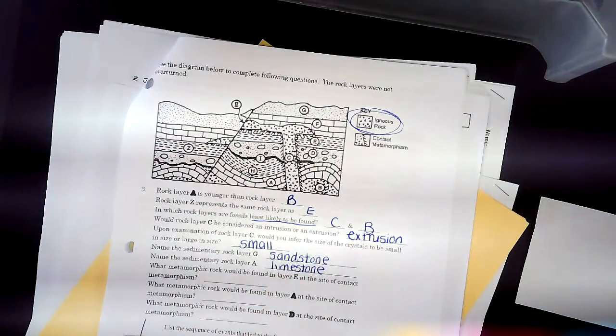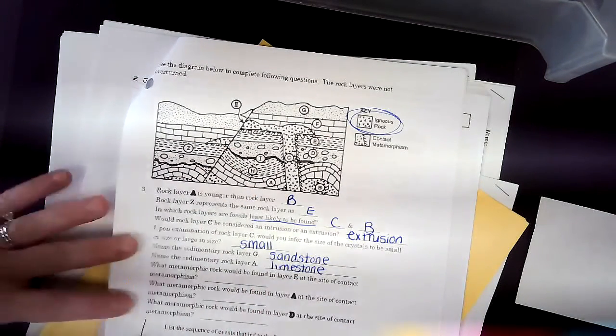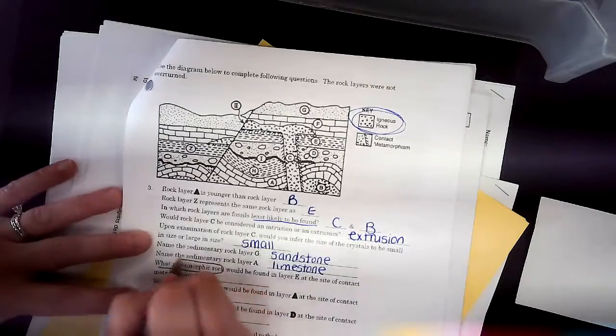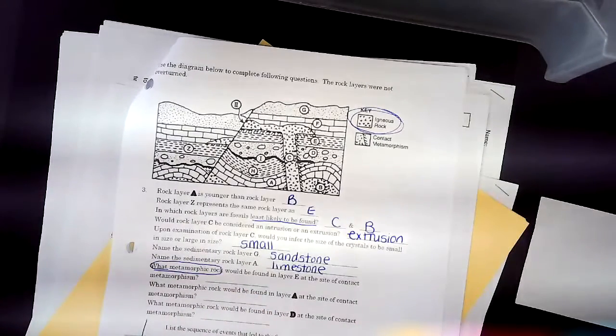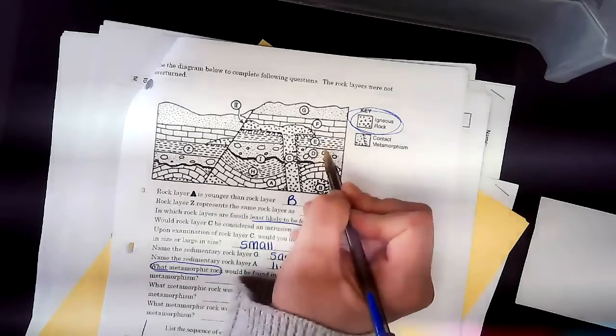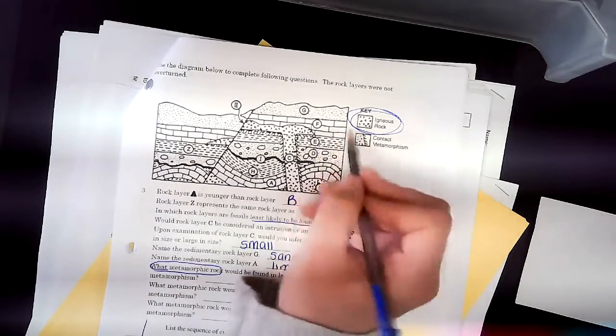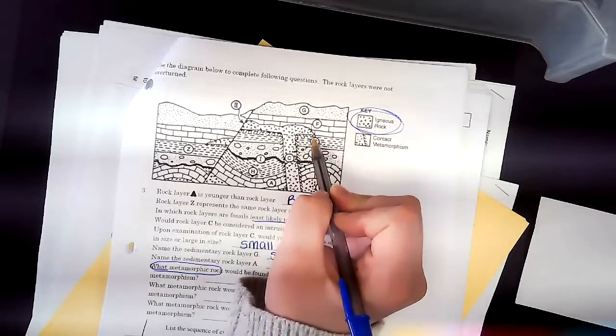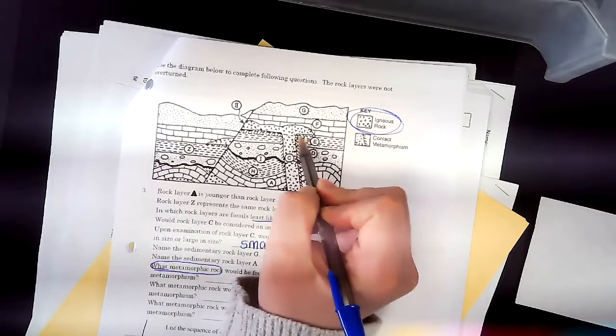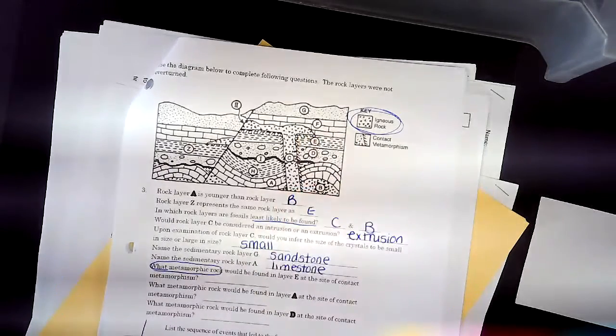Now, the last 3 are throwback to chapter 3 as well. They ask you, what metamorphic rock would be found in layer E at the site of the contact metamorphism? So here's E. E is shale. I know that because it's dashes and I check my reference table. It's asking where this hot lava touched it and changed the rock.